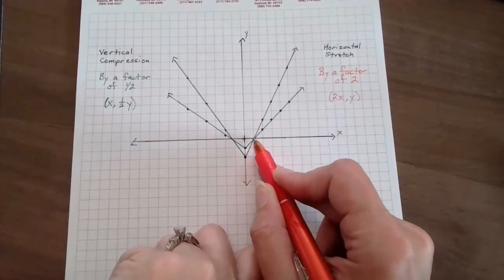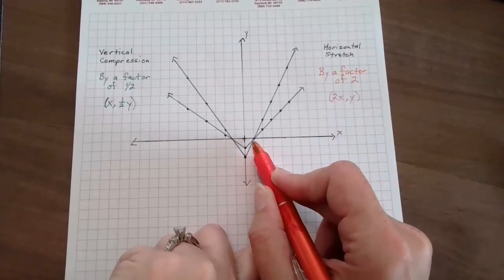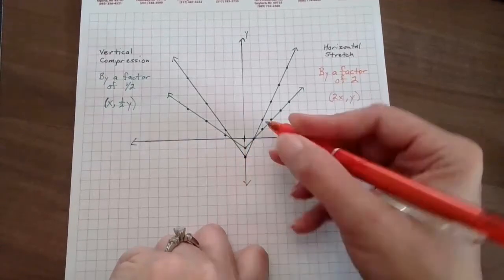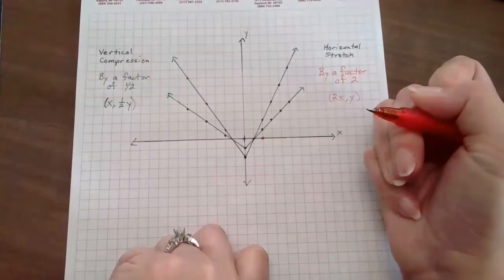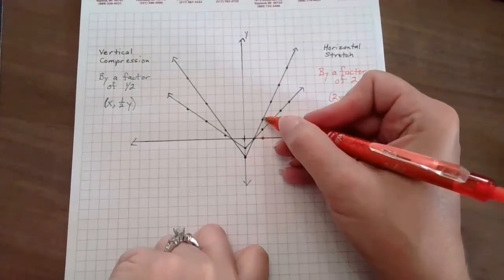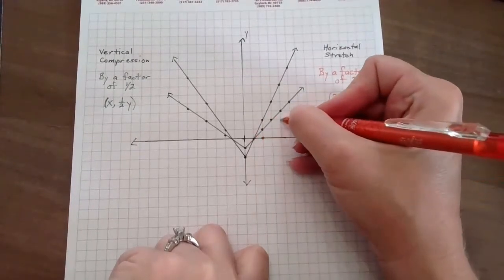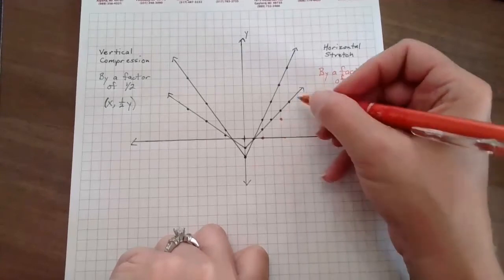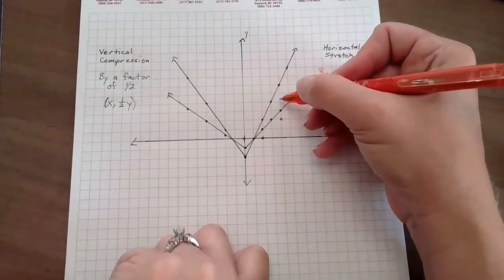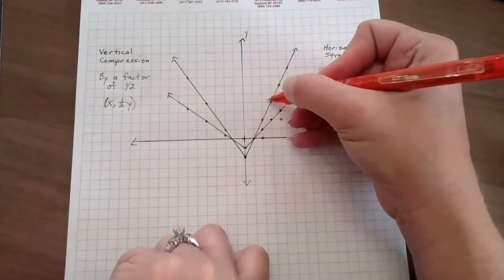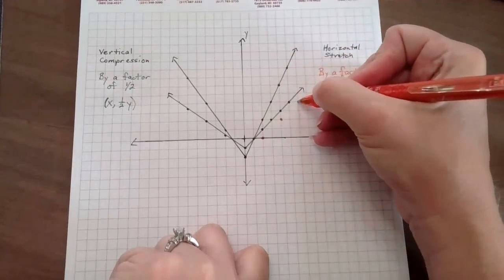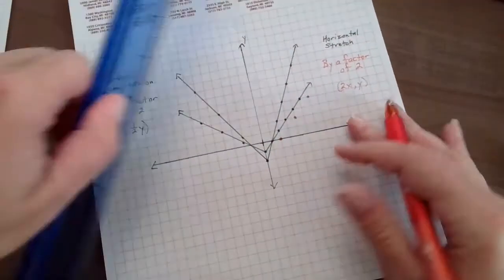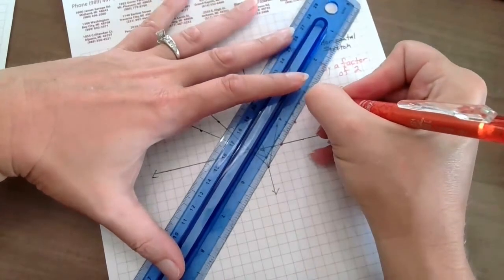What if I go here? This was 1, 0, and I'm doubling my x's to stretch it out. That's going to be at 2, 0 instead. This guy was 2, 2. Now he's going to be 4, 2. All right, so again, we can see 1, 2, 3, 4, 5, 6. That's going to be here. So I'm going to get at least this side going for a moment.